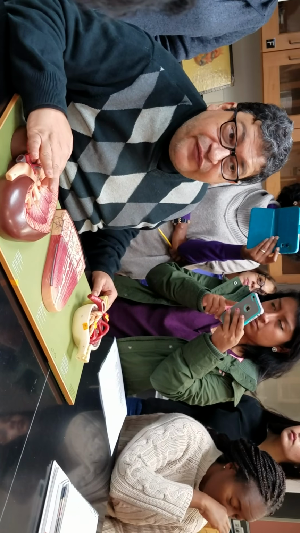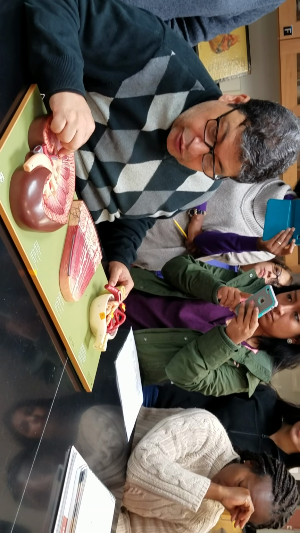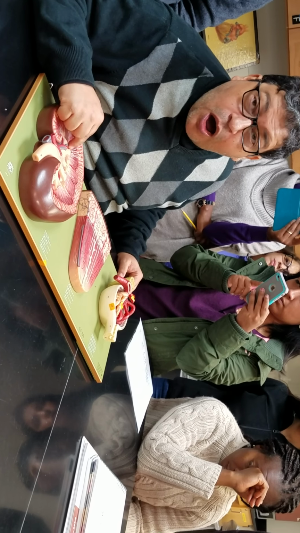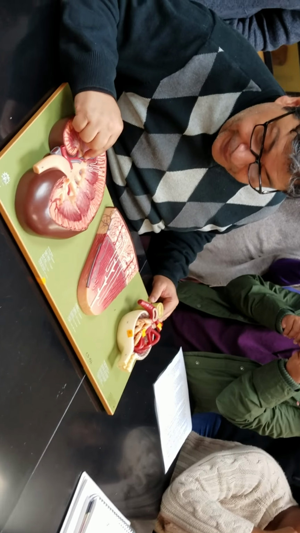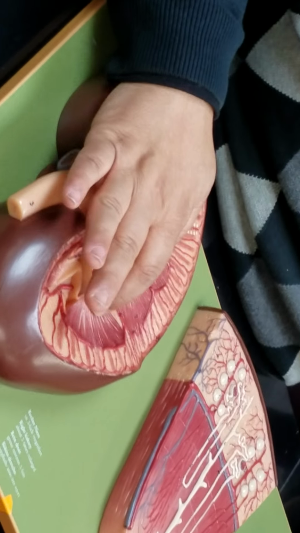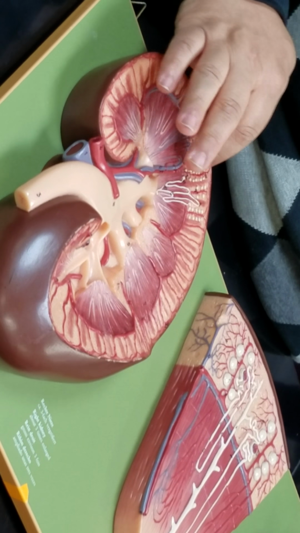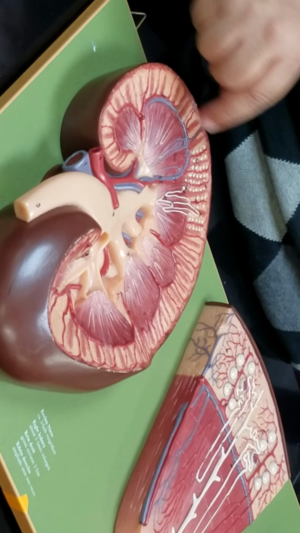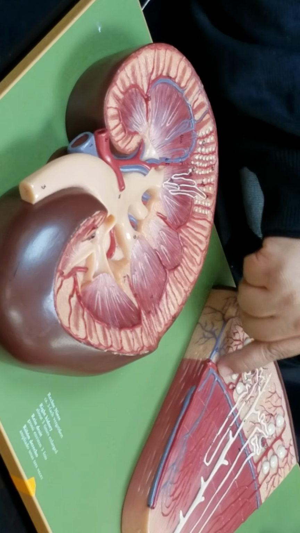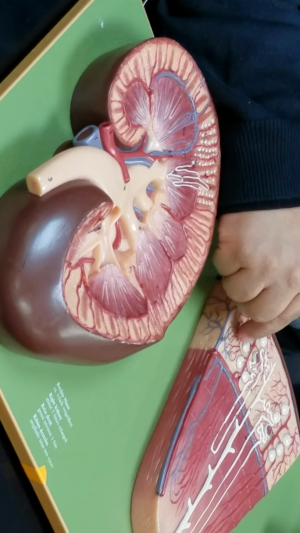So in different segments you have segmental artery, then going to the interlobar artery. Interlobar artery is between the lobes of the kidney. Then you will have the arcuate artery in the border between the cortex and medulla.